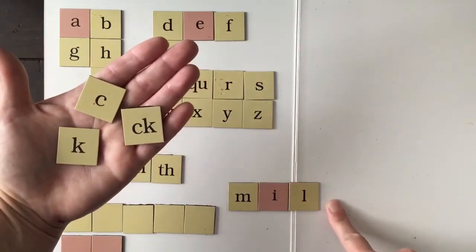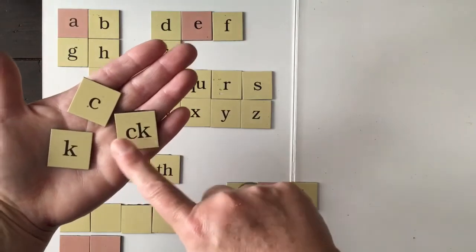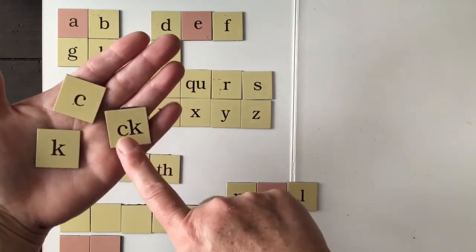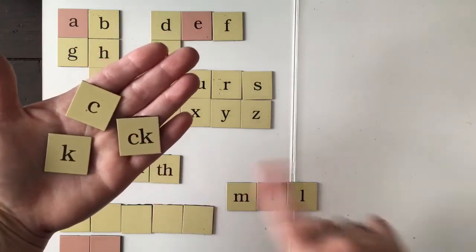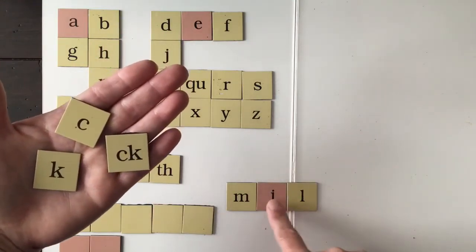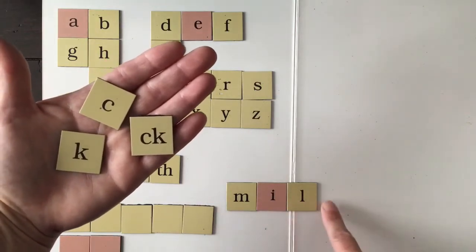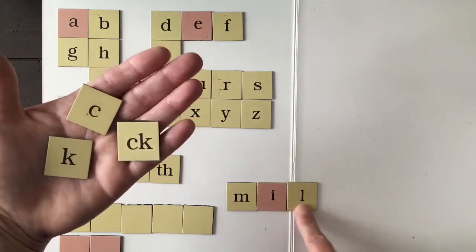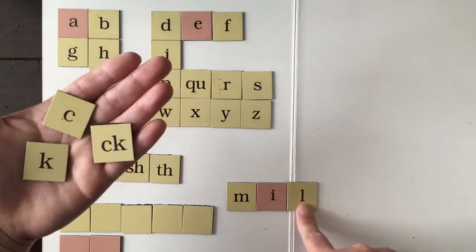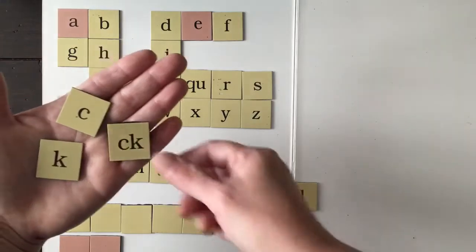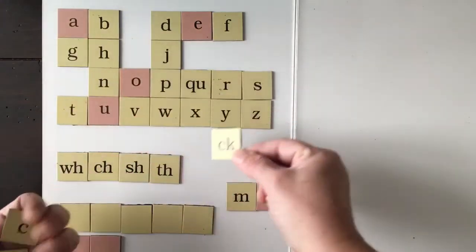Well, this is the ending sound. It also can only come right after a short vowel. Is this right after a short vowel? Well, the L. The last sound in front of the k is an L. Well, that's a consonant. This does not work.